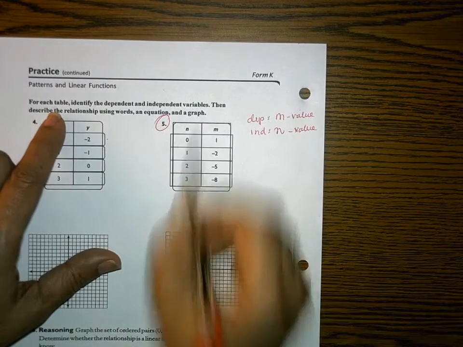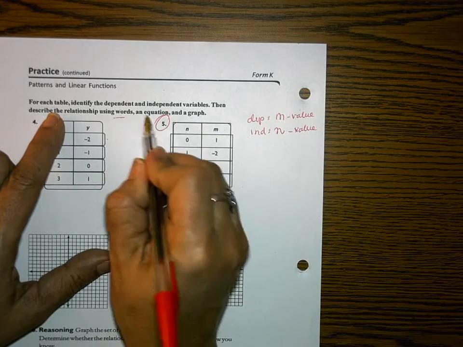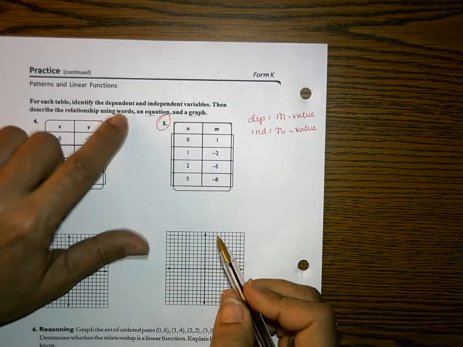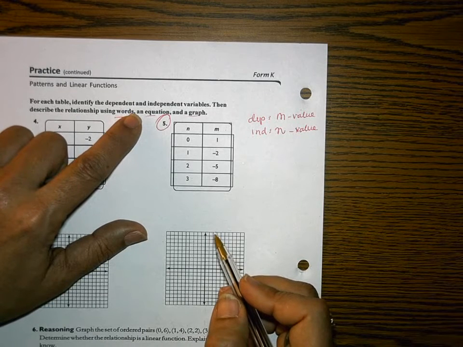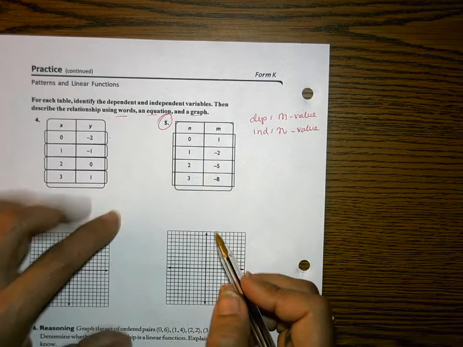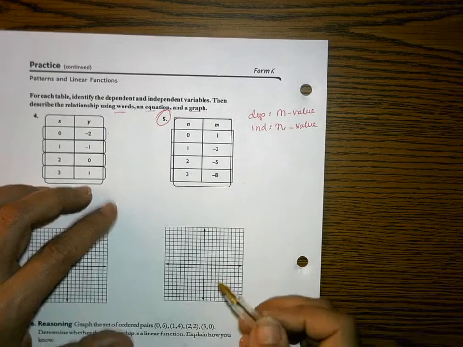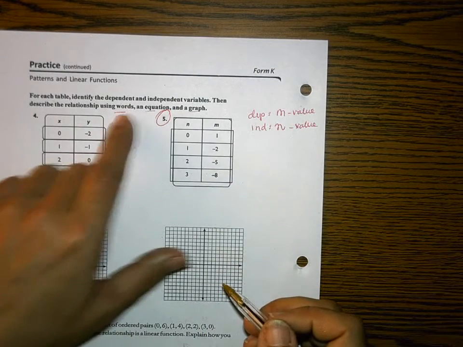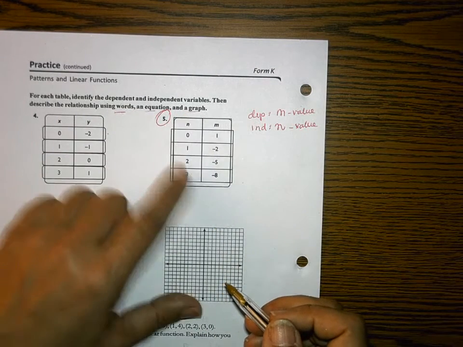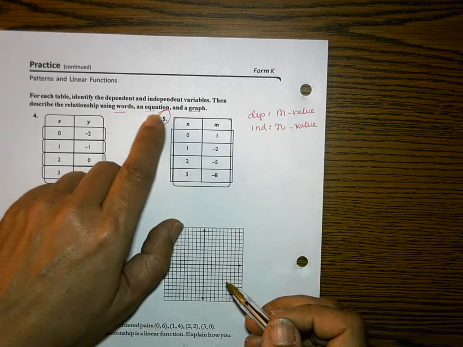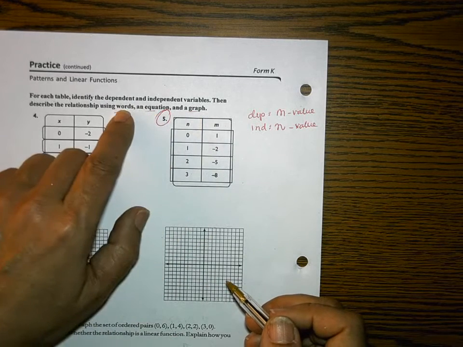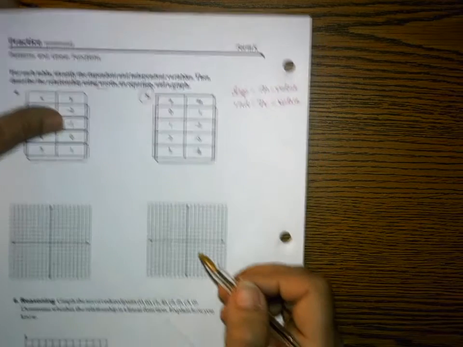All right, let's take a look. It says describe the relationship in words, in an equation, in a graph. I like to leave the words for last. First, I like to look for a pattern and come up with an equation, or first my graph and then the equation. I really like to work this set of things backwards. If I have ordered pairs, I'm going to do the graph first, and then I can come up with the equation, and then I can explain in words. So why don't we do the graph first?